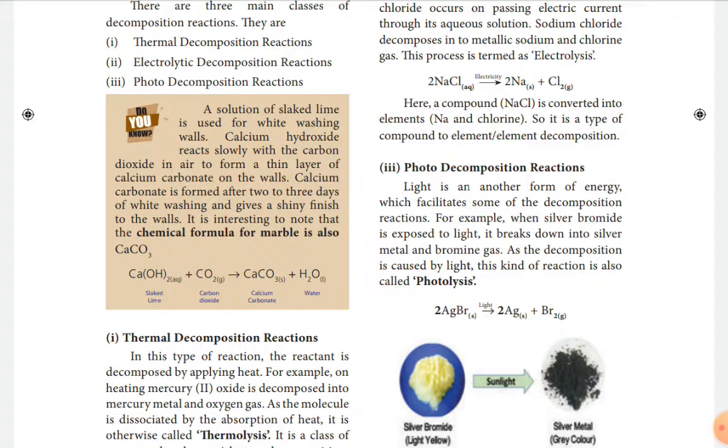It requires electrical energy for the breaking of bonds. Then photo decomposition. Photo means light, so it requires light energy.